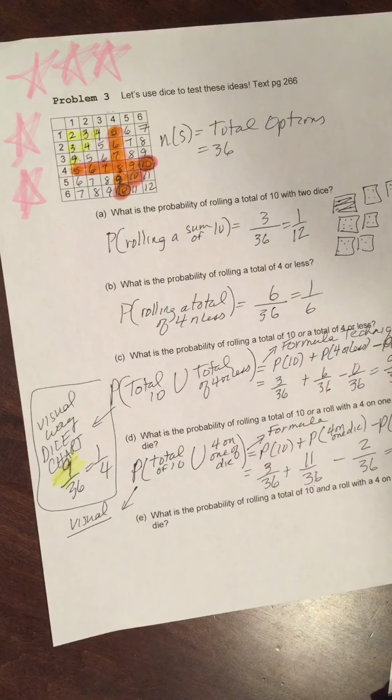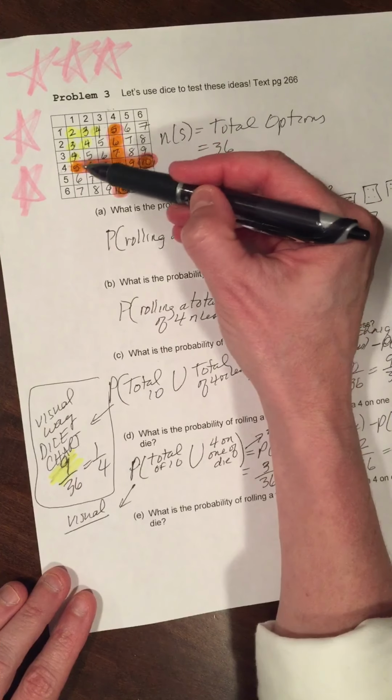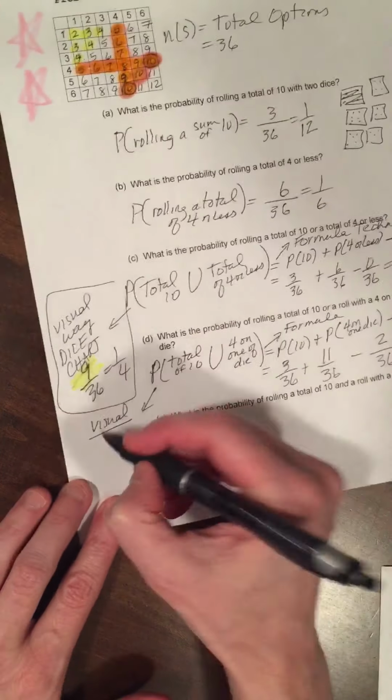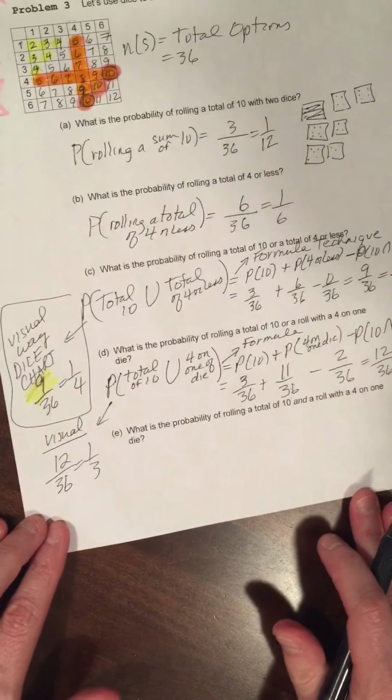So look to my area that's pinky orangey. 1, 2, 3, 4, 5, 6, 7, 8, 9, 10, 11, 12. 12 out of 36, 1/3.